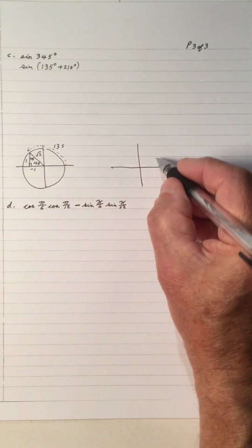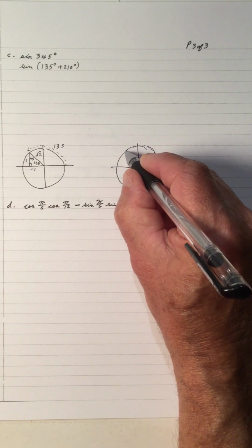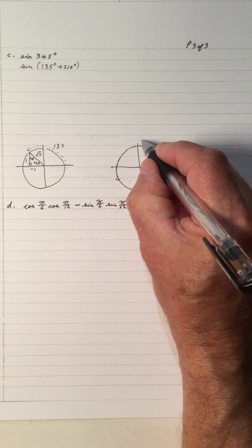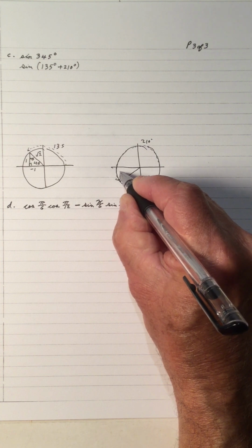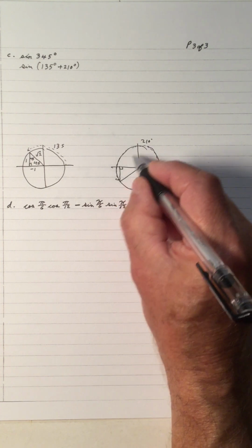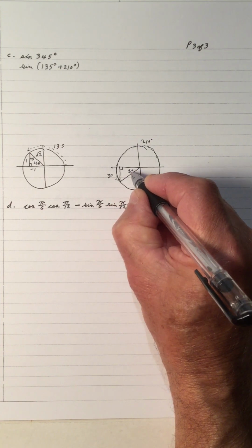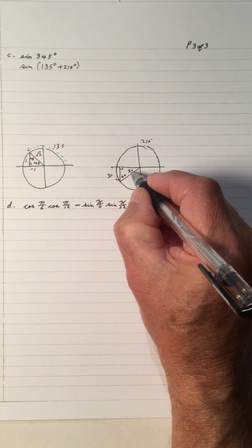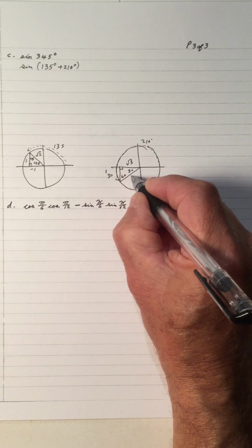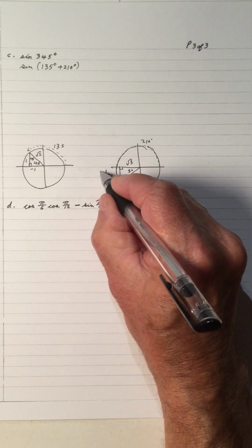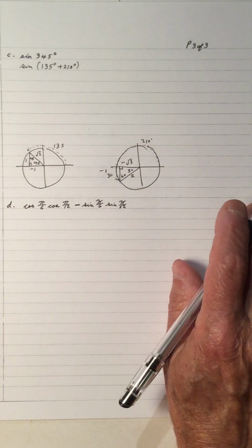Now let's draw 210. 210 on this circle goes around here. 210 is approximately right here. There's 210 rotation. There's the terminal arm coming out, perpendicular to the x-axis. So that's a 210, that's 180, and this is 30. So this is 30 here, and this is 60. So opposite 30 is a 1, opposite 60 is a root 3, hypotenuse is a 2. And the x is negative, the y is negative, and hypotenuse is positive. So we have all that done.